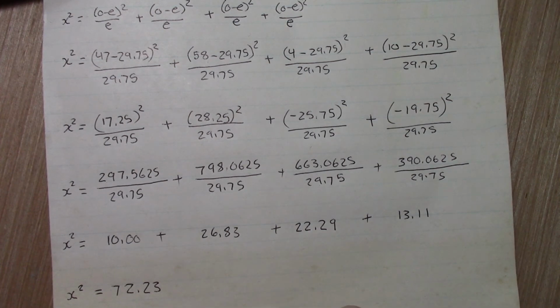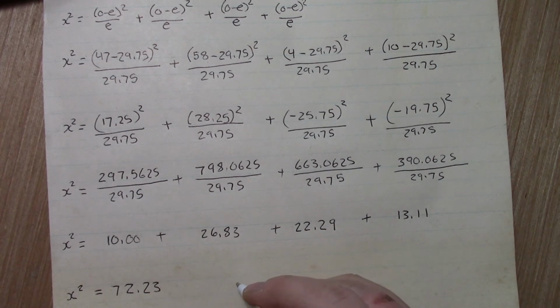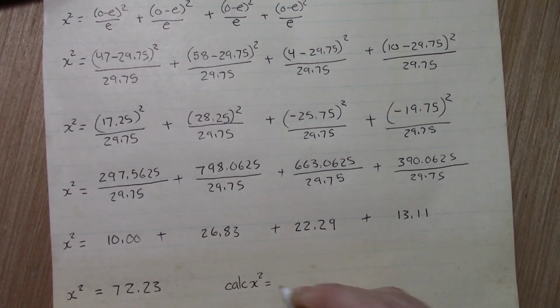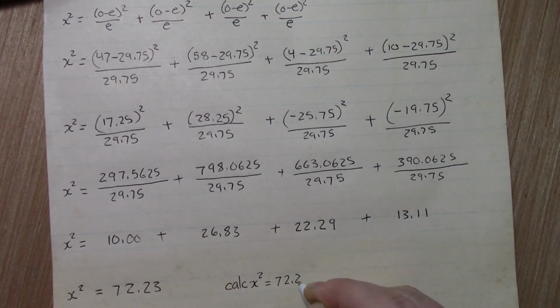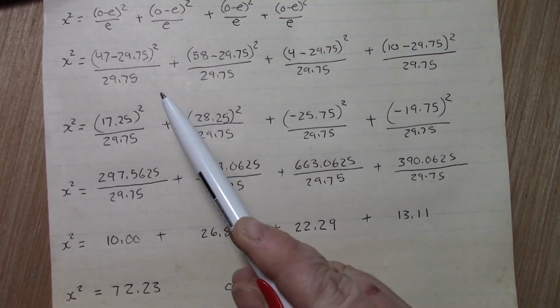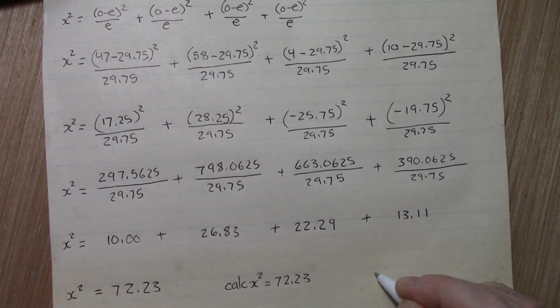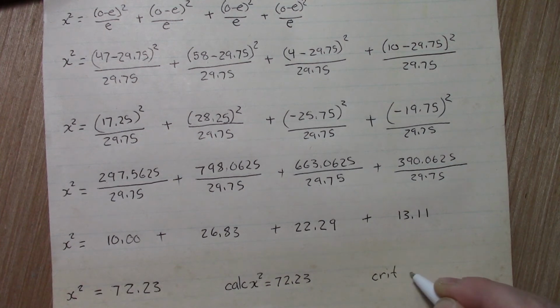So if you get 72.1 because you rounded differently than me, or 72.3, that's okay. That's a very, very similar answer. What we need to remember though is that this is the calculated chi-squared equals 72.23. We used a calculator to calculate the calculated chi-squared. We need to find out if that is greater or lesser than critical chi-squared.